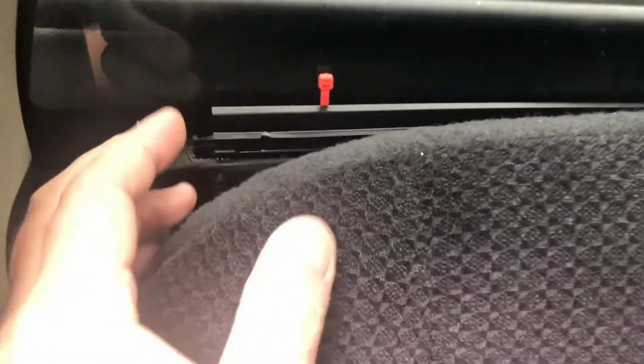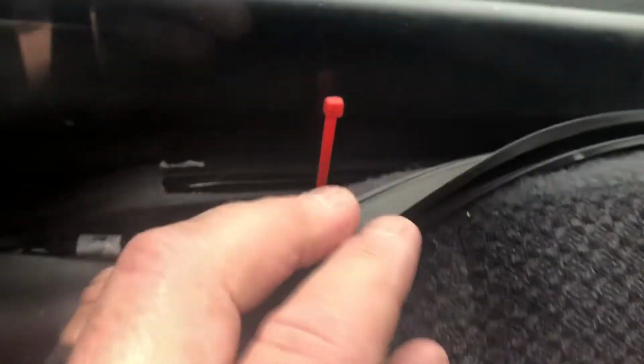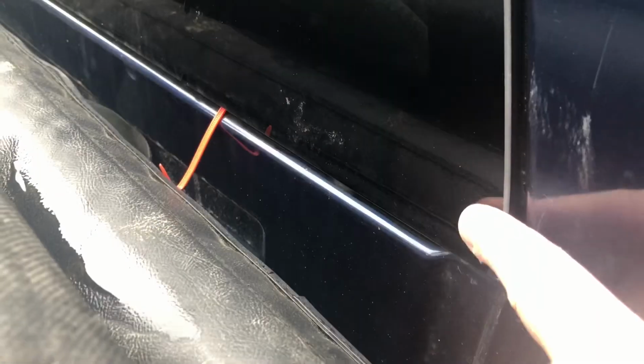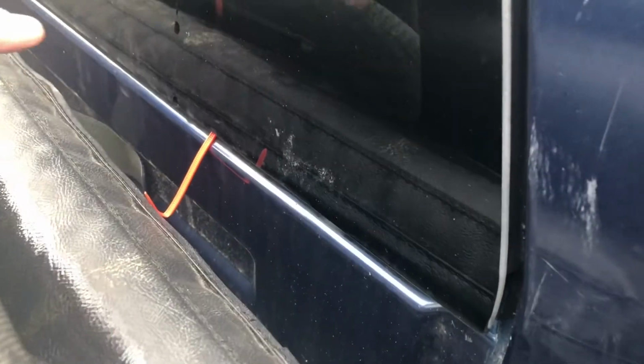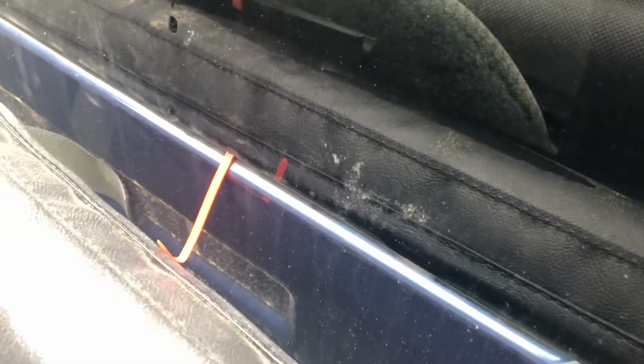Okay, so this is the passenger side, and hold this up. I just put a little zap strap through there, through the hole, just so you can see where it is on the outside. Let's go around. And there's the outside. I measured that. It's roughly 6.5 inches from the edge here to where that water comes out.